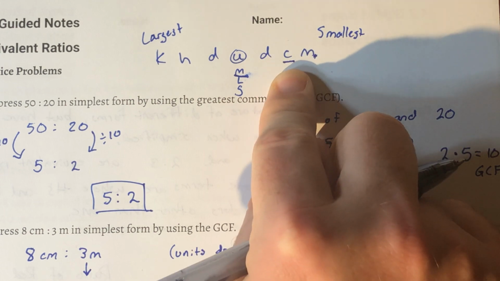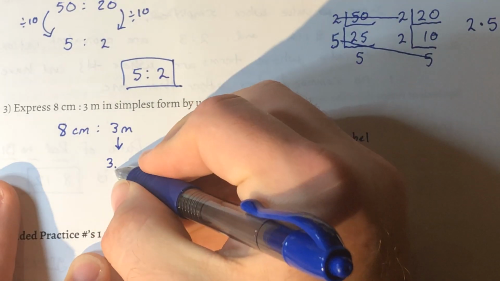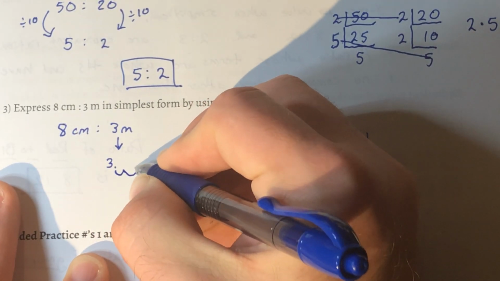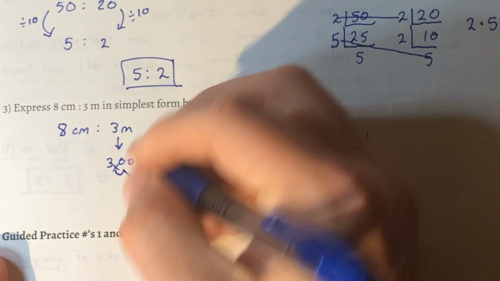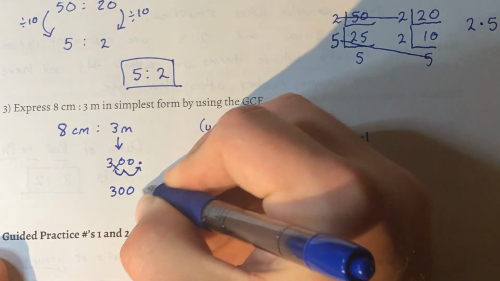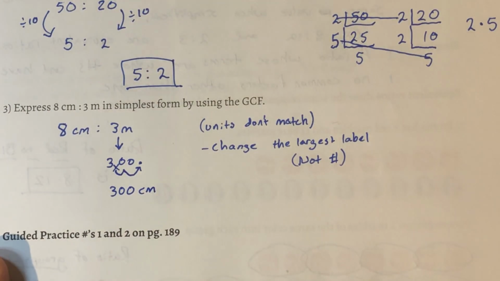1, 2 times to the right. So we're going to move our decimal 1, 2 times to the right. So 3 meters is the same as 300 centimeters.